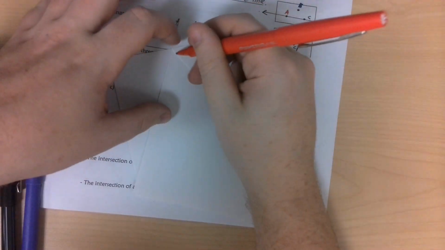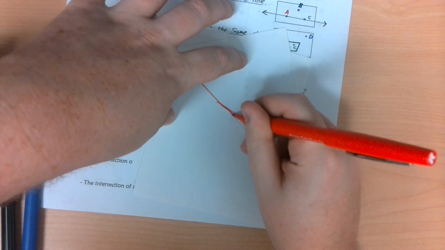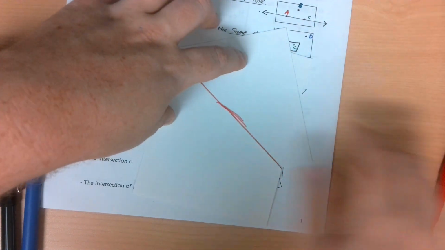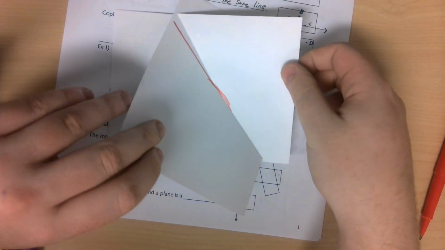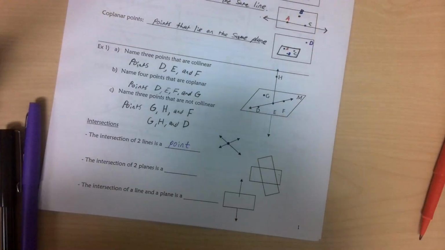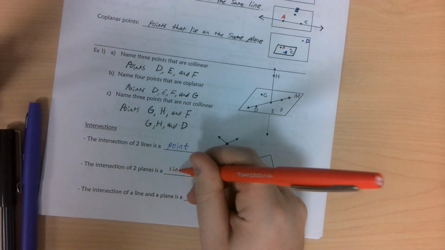Everybody, when 2 planes cross, we get a line where they intersect. Or at least we would if Mr. Strayer could draw. There we go. We have just a straight line where they cross. So, the intersection of 2 planes is a line.